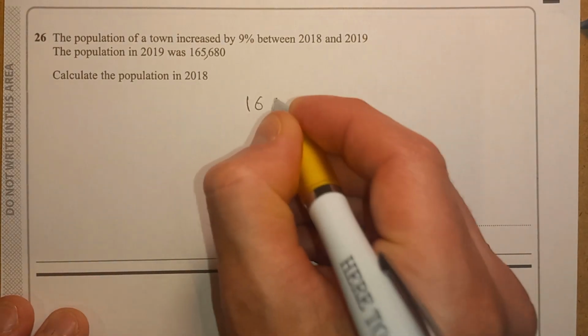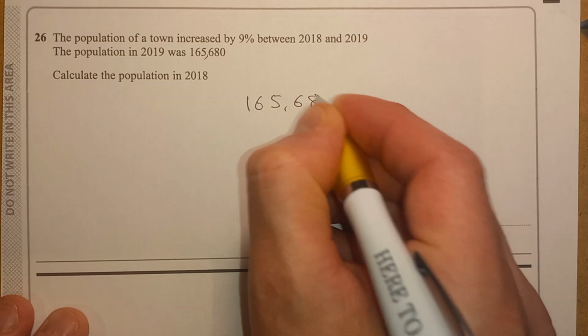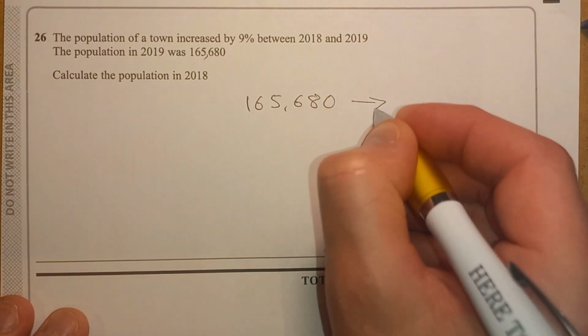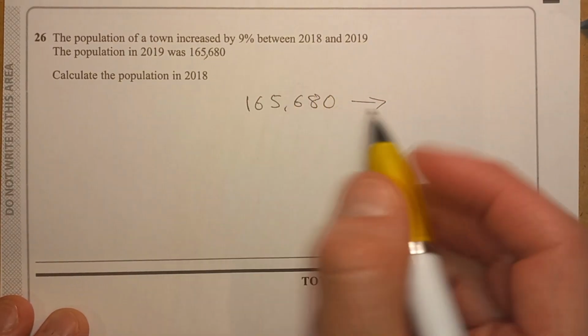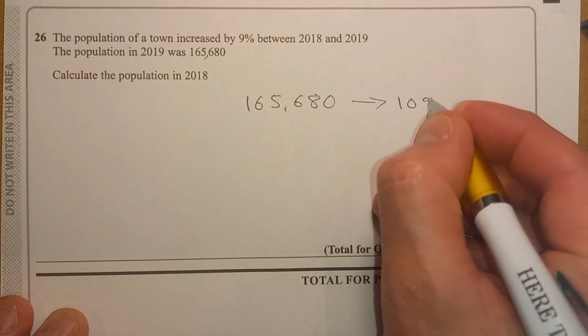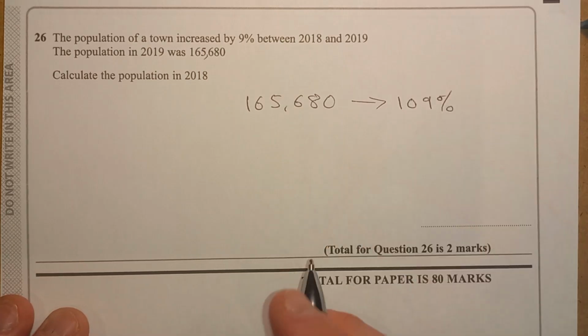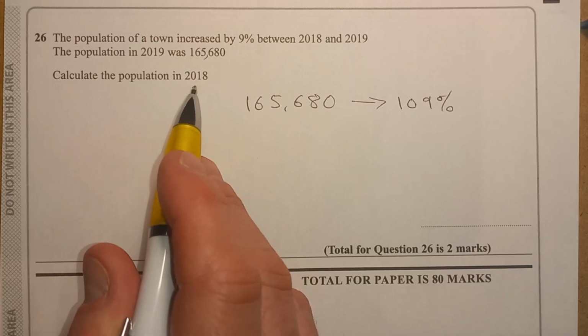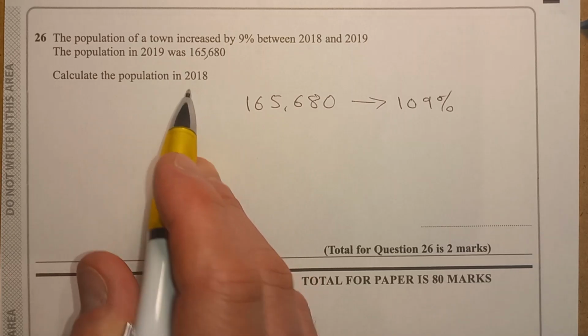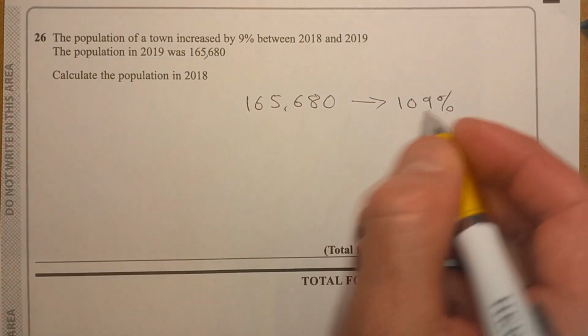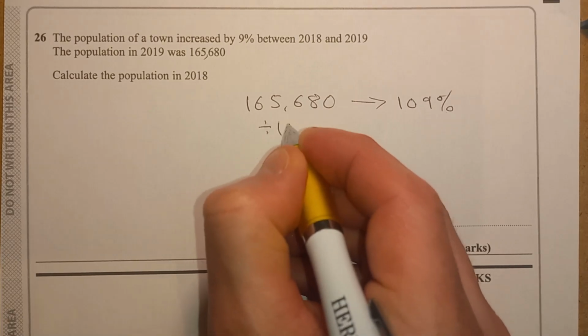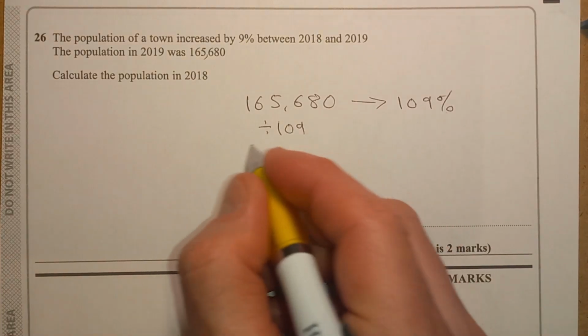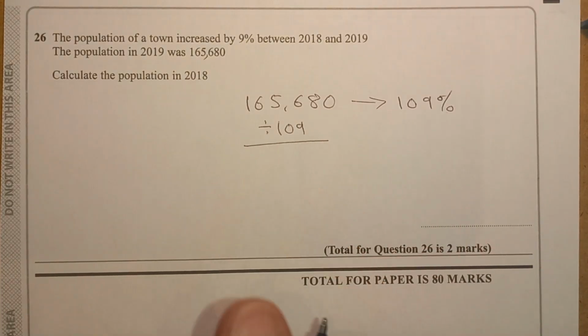Right, so this figure, 165,680, has already been increased by 9%, so that relates to 109%. We want to find what was 100% in 2018. So the best way to do that is, first of all, divide it by 109. That will tell us how many people equate to 1%.